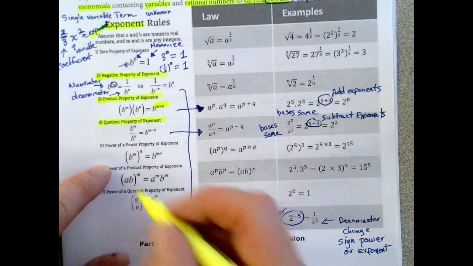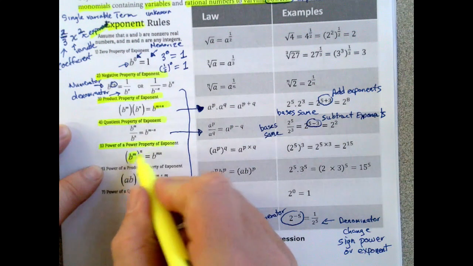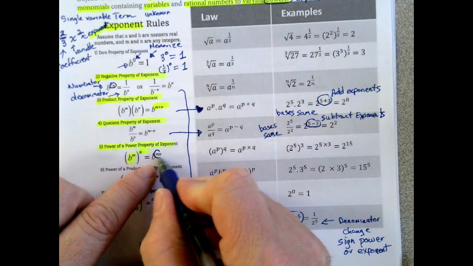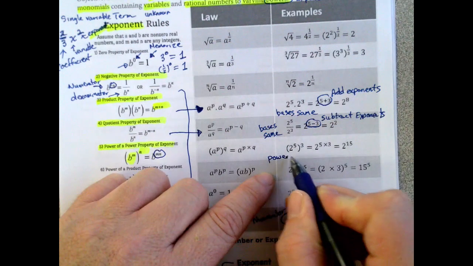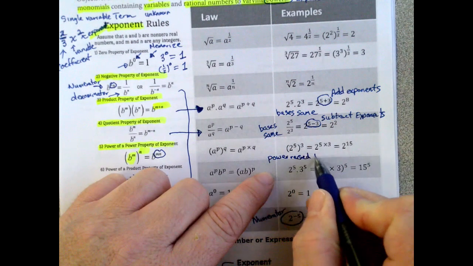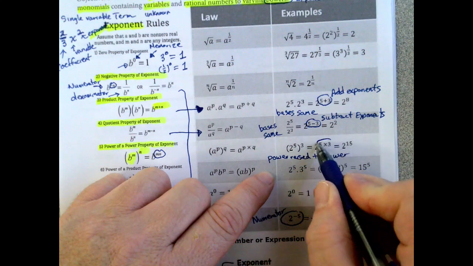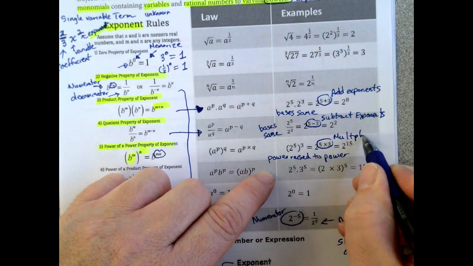A power raised to a power. So we have this number, b to the m, and then it's raised to a power. Now we're going to multiply. You see this guy? You're going to multiply. So a power raised to a power, you're going to multiply the exponents.